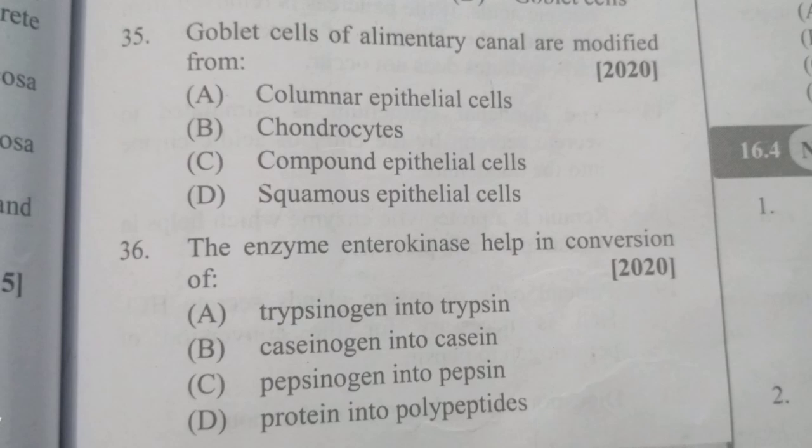First one is goblet cells of alimentary canal are modified from. Pause the video and try to solve it. Try to solve both the questions and I'm going to tell the answers. Okay, our answer is A, columnar epithelial cells. And if you don't know, just note this down in your copy so you can remember it. Goblet cells of alimentary canal are modified from columnar epithelial cells. This is important, so just note it down.